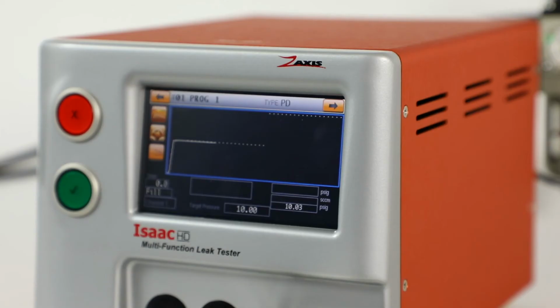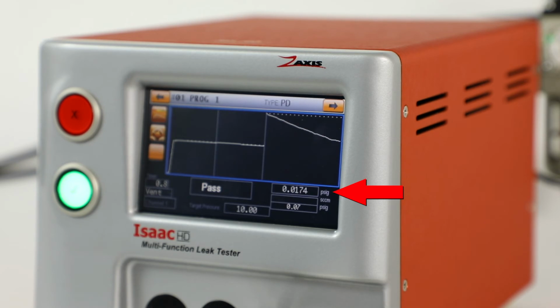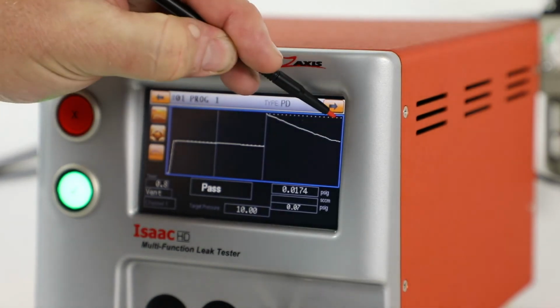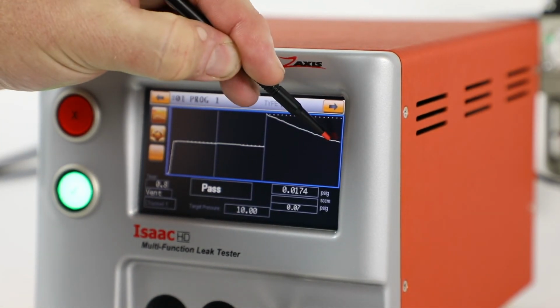Now we can run our next test by introducing our leak spec in physical form. By adding this and simply running those same time parameters again, we can see the result according to what our spec says. So now we see that our spec of 0.1 cc's yields a decay of 0.0174 psi.